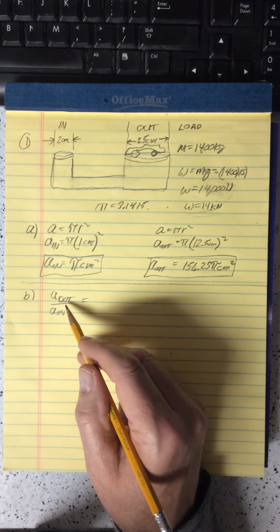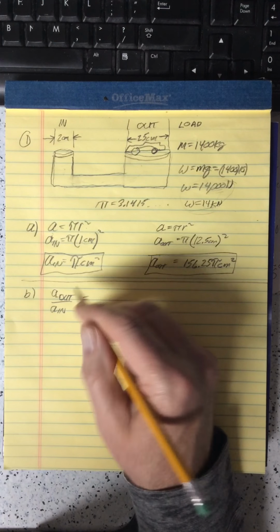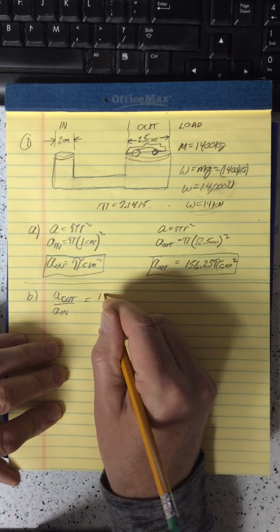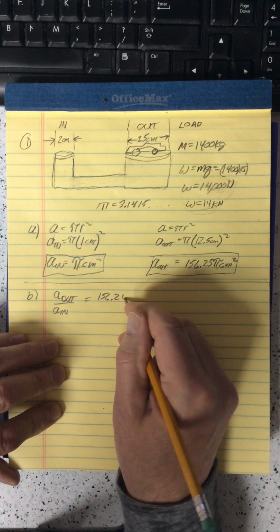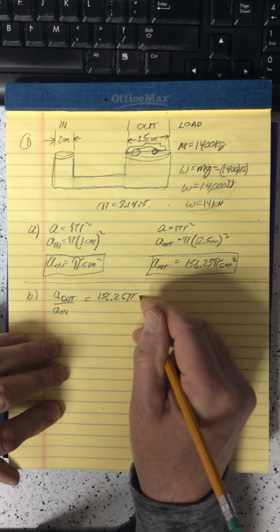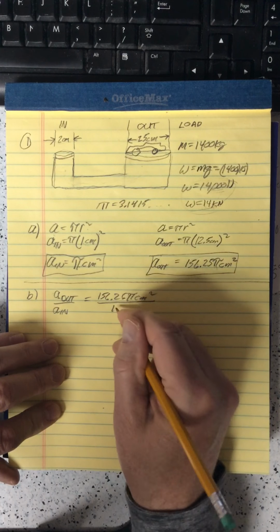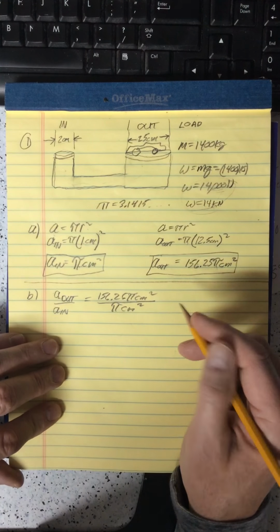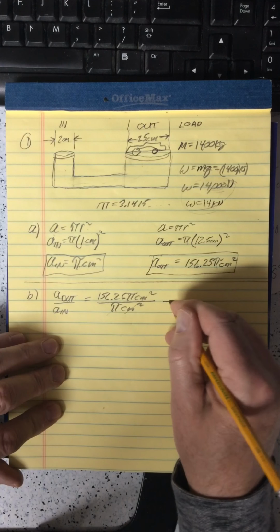And you can use the word load or out. I like out. So the area of the out is given here as 156.25 pi centimeters squared. And the area of the in is just pi centimeters squared. Notice that centimeter squared cancels and the pi cancels.